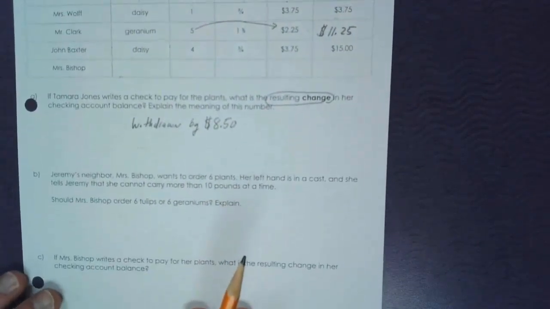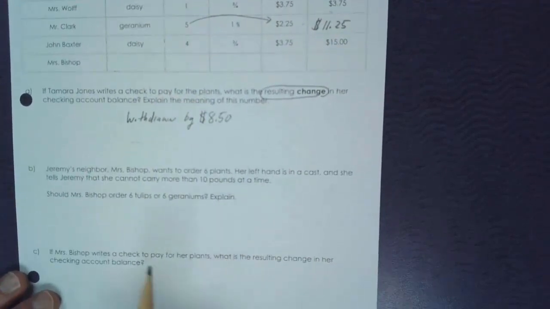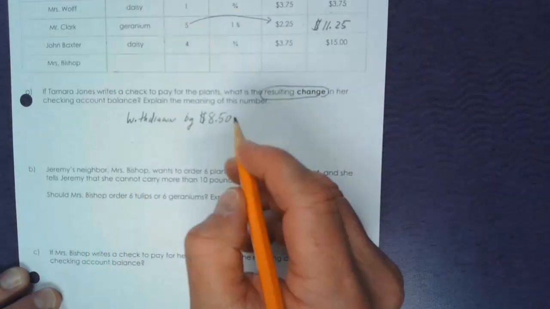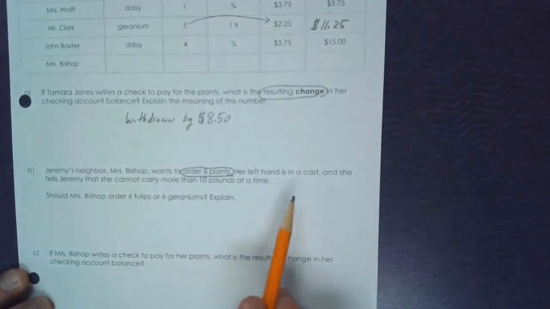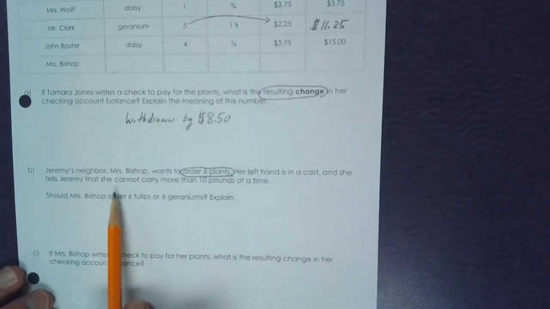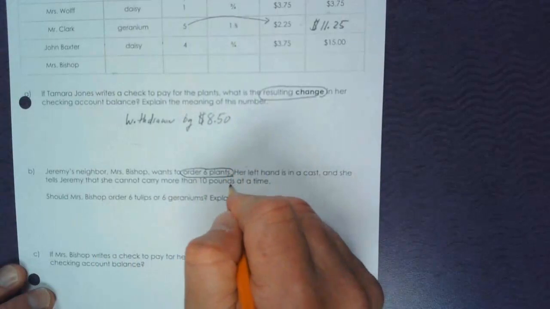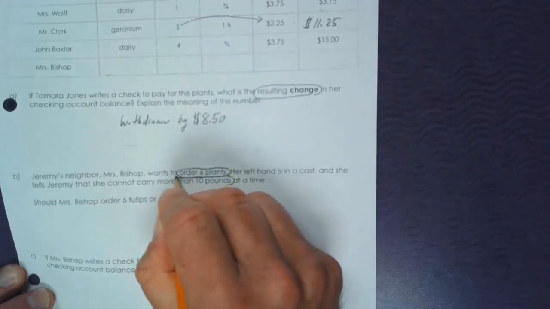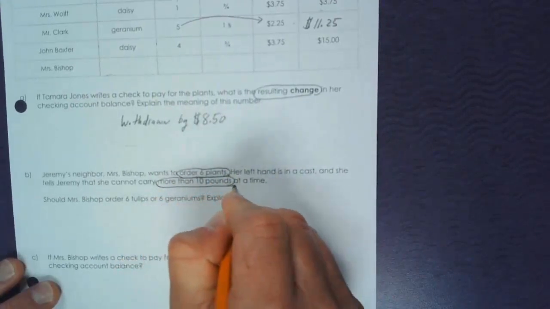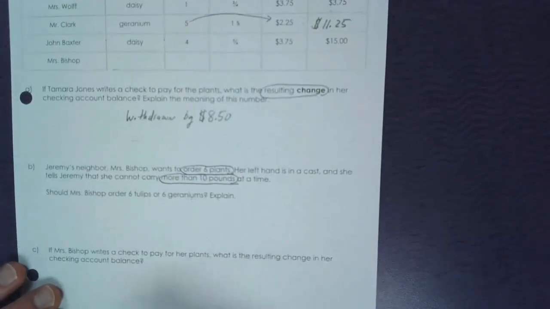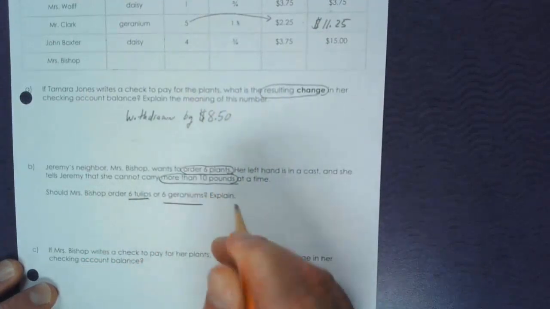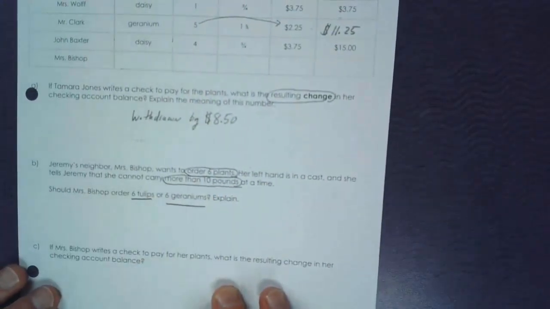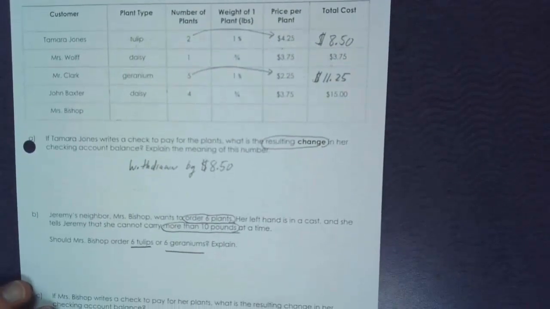Let's go to B. I'll have to squeeze B in here. It says Jeremy's neighbor, Miss Bishop, wants to order 6 plants. Let's circle 6 plants. Her hand is in a cast, and she tells Jeremy she cannot carry more than 10 pounds. So that is key right there. So let's circle those 2 pieces of information. Should she buy 6 tulips or 6 geraniums? Now the key is the weight. So we're going to go back to the weight here.